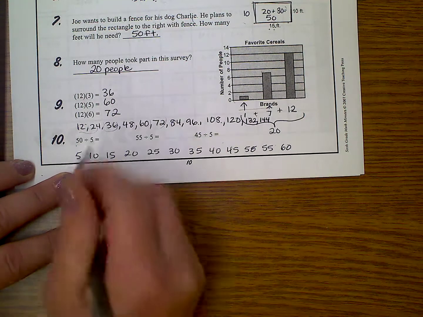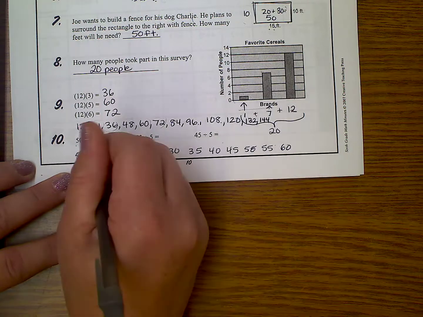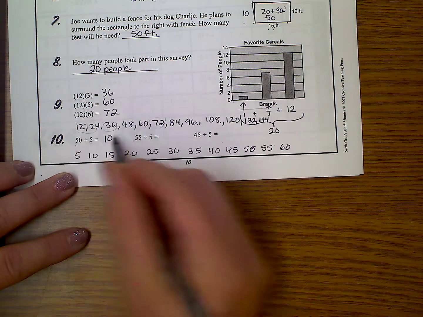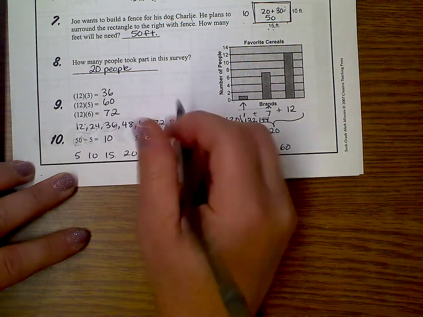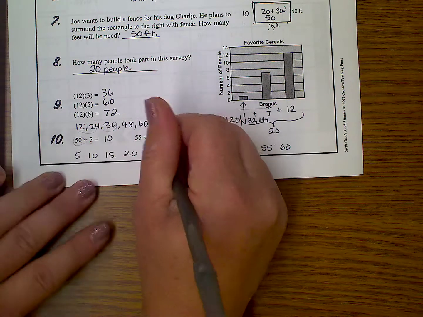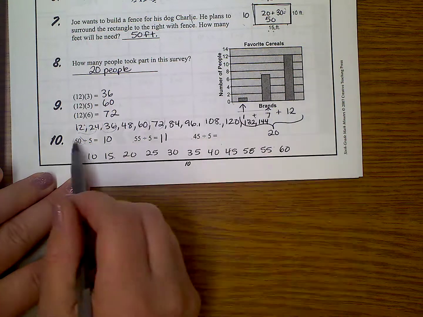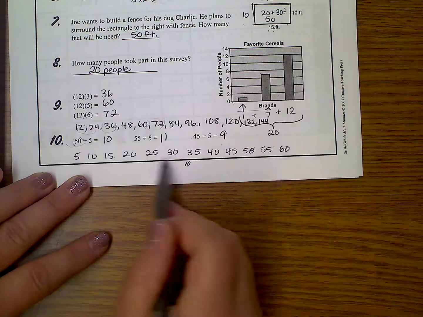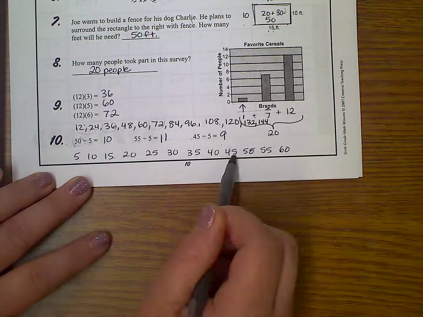So then I want to know, how many times does it count by 5 to get to 50? Well, I know 1, 2, 3, 4, 5, 6, 7, 8, 9, 10. And I also know that 10 times 5 is 50. This is one more group, so 55 divided by 5, because this is 50 divided by 5, would be 11. And then 45. That's one less group in this one, so 9. And if I wanted to, I could count 1, 2, 3, 4, 5, 6, 7, 8, 9.